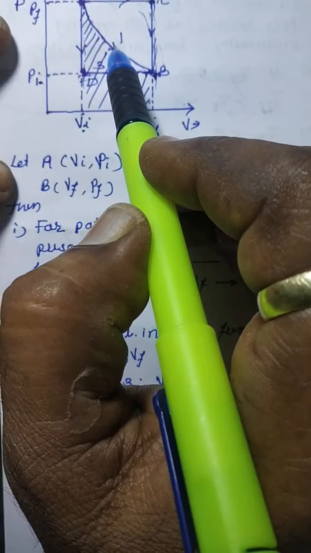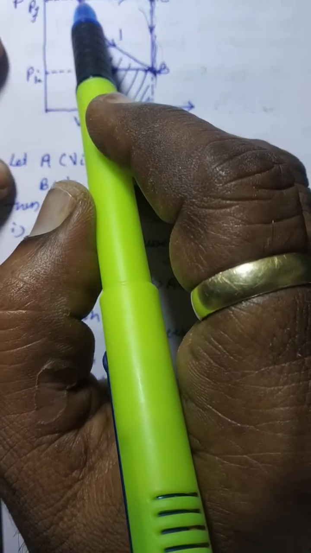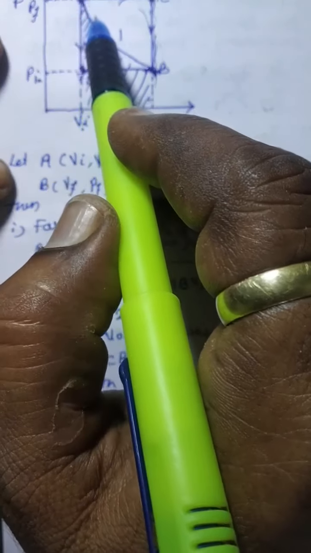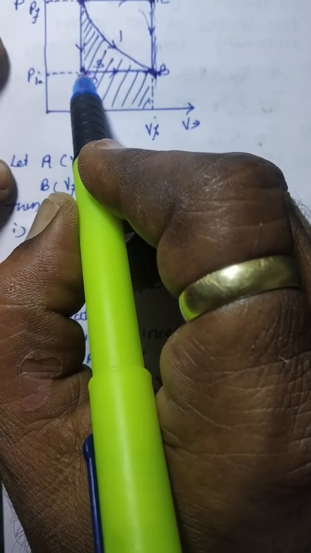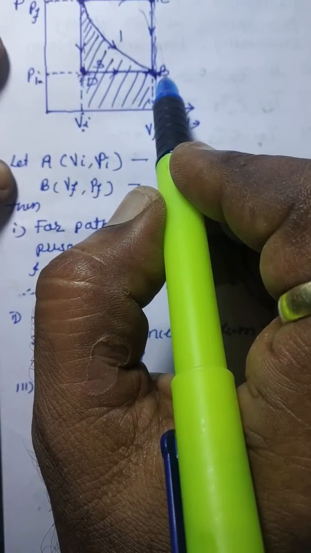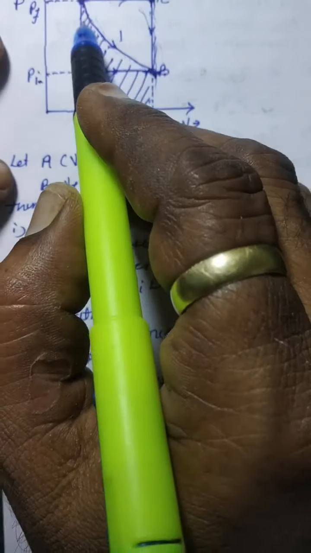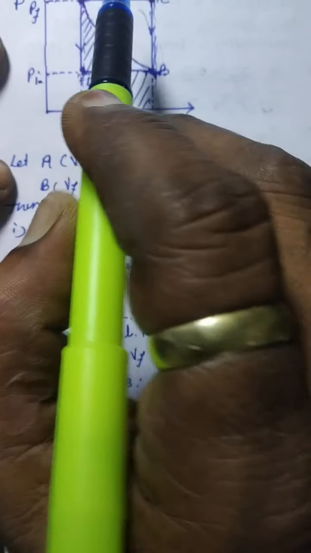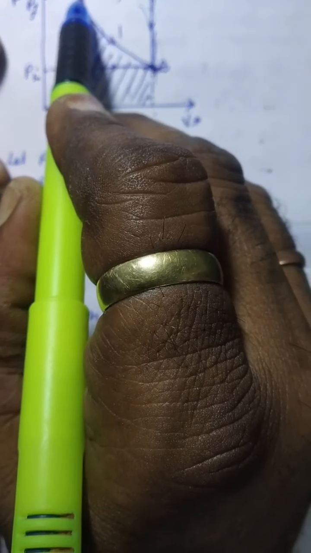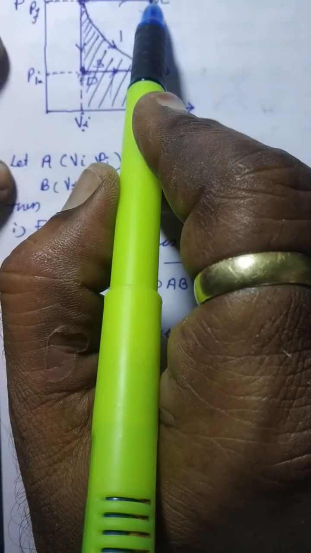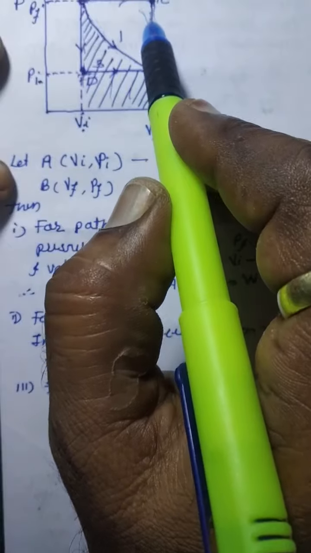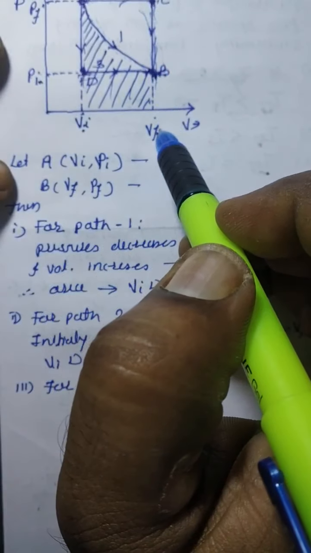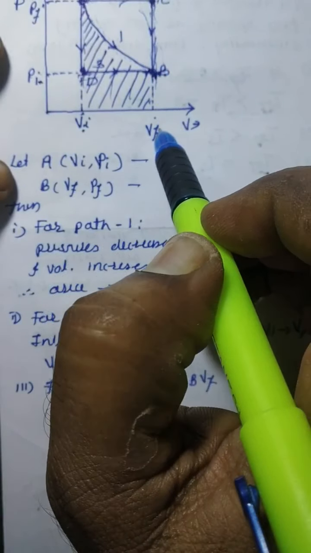For path 1, pressure decreases from Pf to Pi as volume increases from Vi to Vf. मग हा कर्व मिळाला, हा एरिया मिळाला. फॉर पाथ 2, initially volume increases from Vi to Vf at constant final pressure, and then pressure decreases from Pf to Pi at constant final volume.